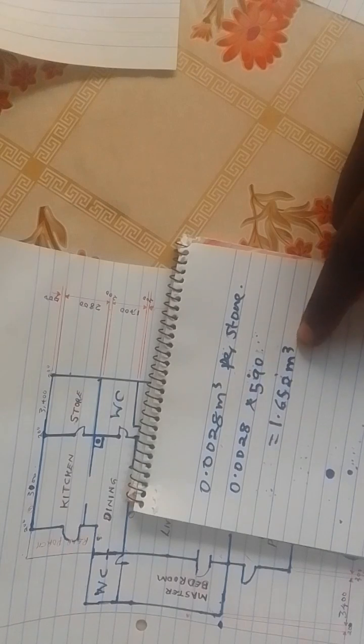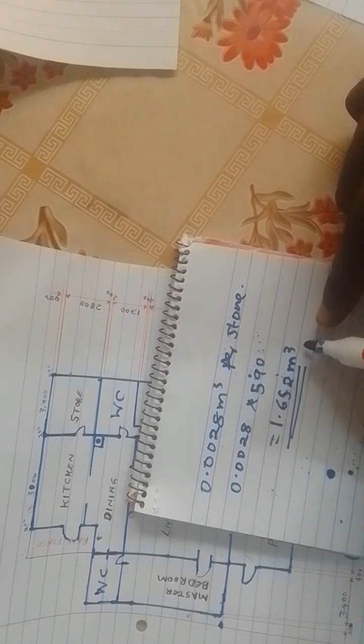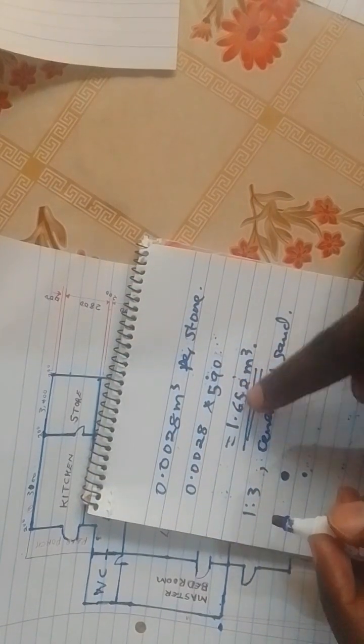Hope you are seeing this. This one is the volume of the concrete. And for us to make this, we'll need a ratio of 1 to 3 of cement and sand. Before then, we need to know the density, because we have the volume.